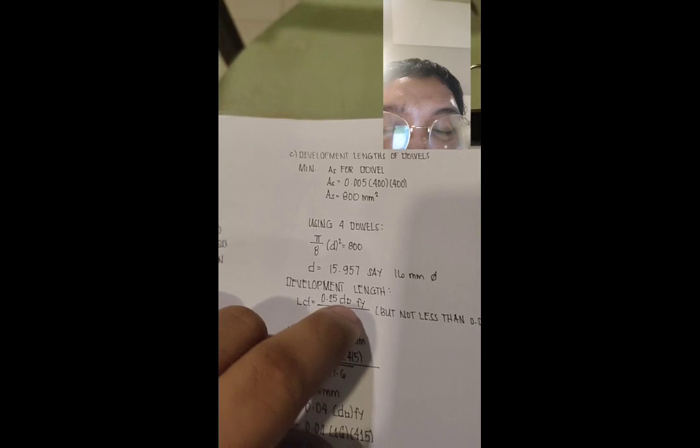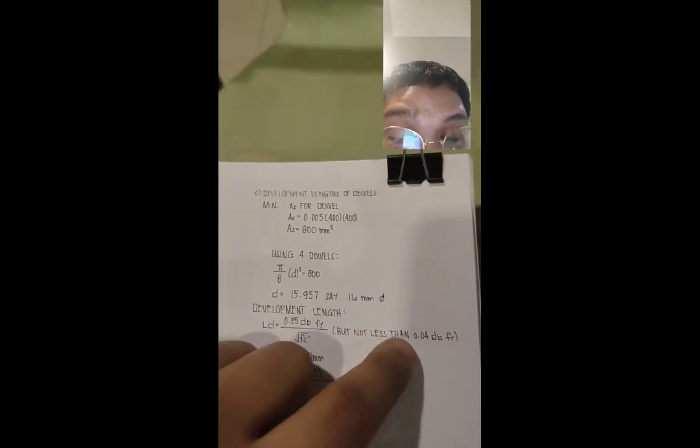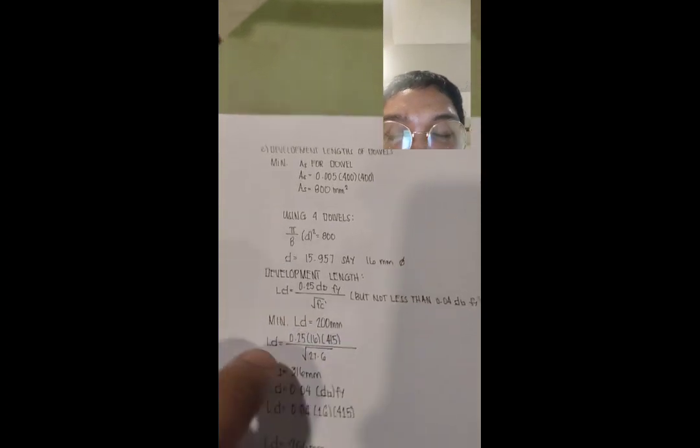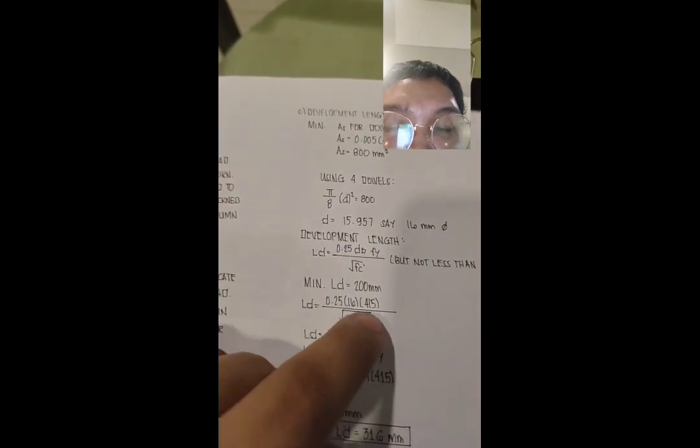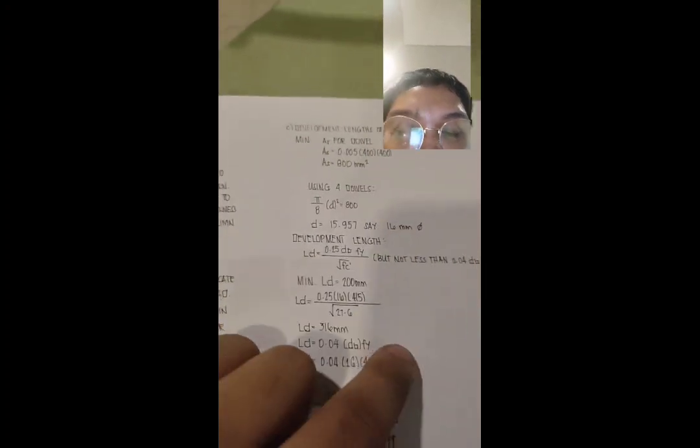Development length: we have here Ld is equal to 0.25 db fy over square root of f'c, but not less than 0.04 db fy. So therefore minimum Ld is equal to 200 millimeter. Now we have Ld is equal to 0.25 times 16, the db, multiplied by 415, the fy, over square root of 27.6 f'c.